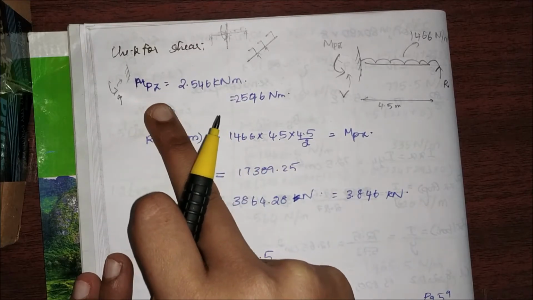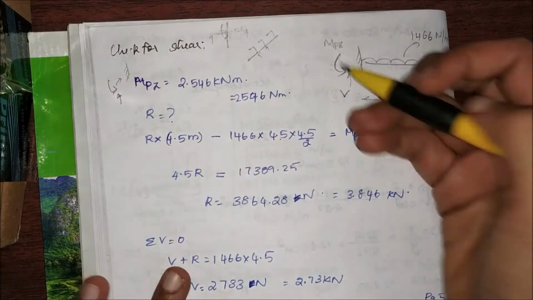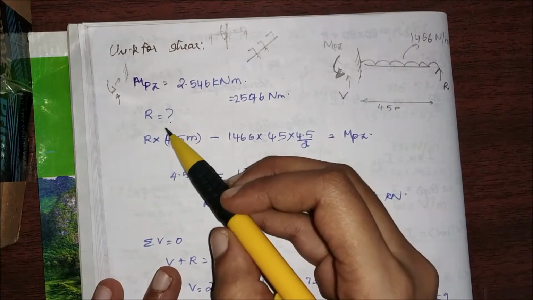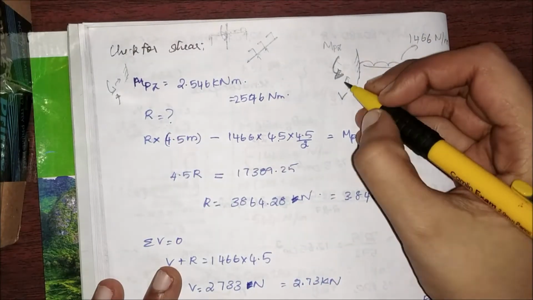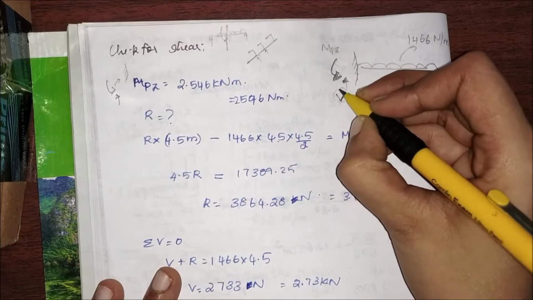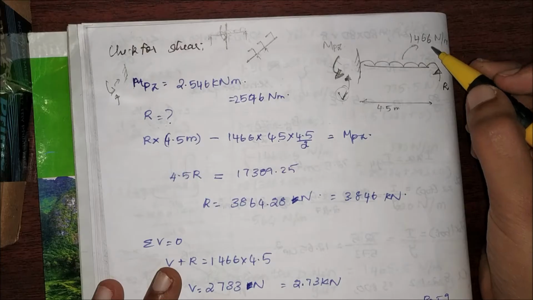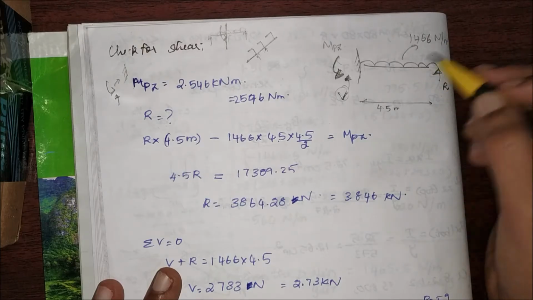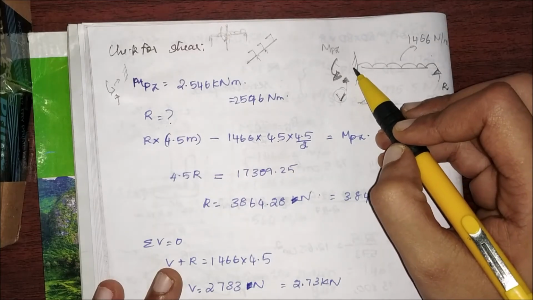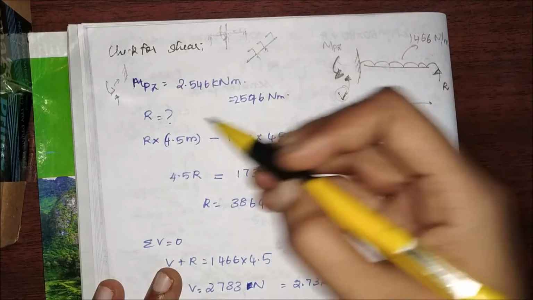So we already know MPZ is equal to 2.546 kilonewton meter. So MPZ, it is acting here. And we have to find what is R, so that V acts here. This is your V, that is the shear force. You have to find this shear force. In order to find shear force, you have to know R. If you know R, then you can subtract R from the total load, and then you can get V. So in order to find R, you have to equate the moment about the fixed end. So you already know the moment that is happening here, the MPZ, you already know the answer.